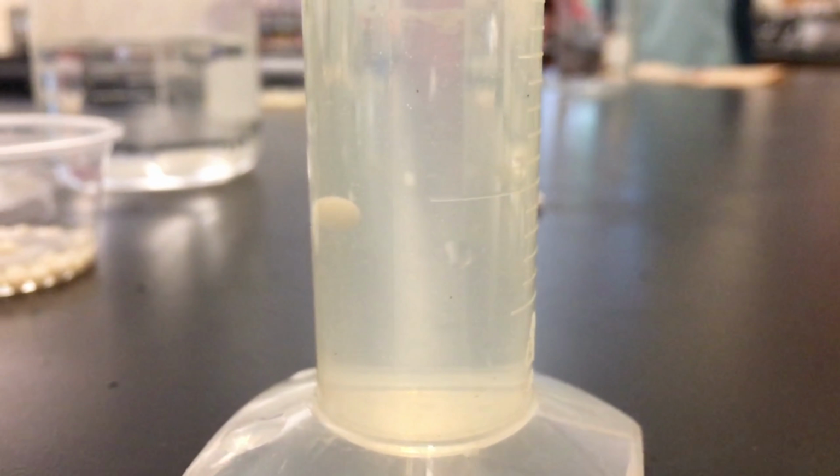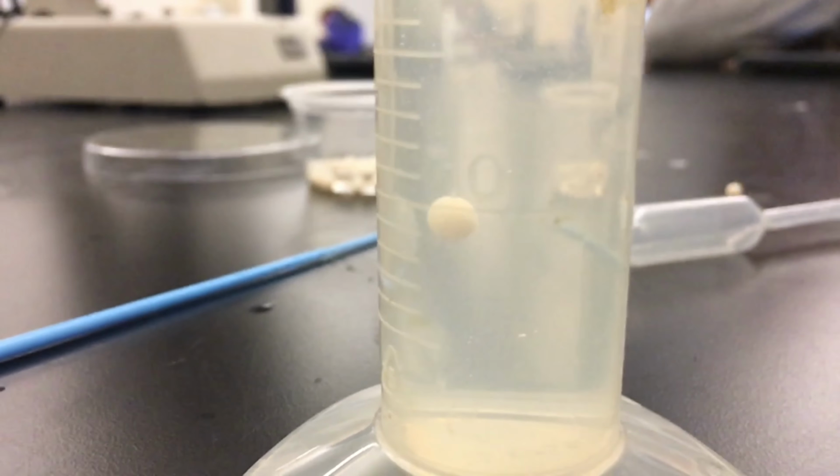And as you can see, there are some bubbles of oxygen right there following it. Here's another slow motion. I believe that other slow motion was the 0.6% hydrogen peroxide, and then this was cut out, so I don't remember which one it was.